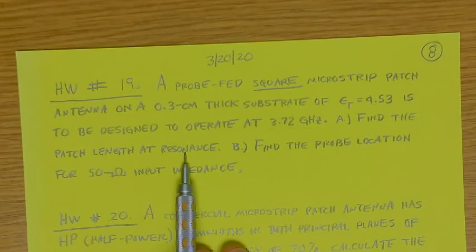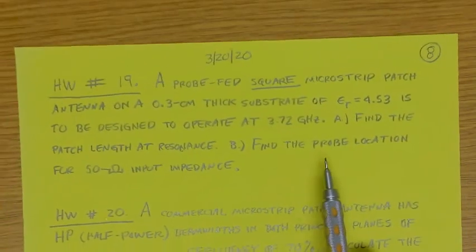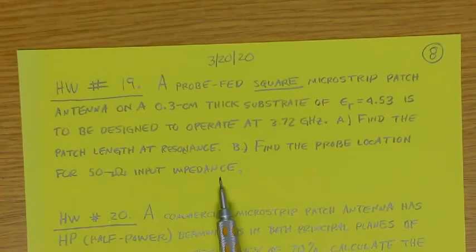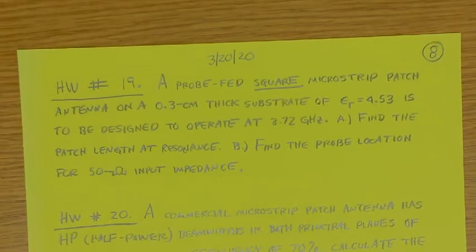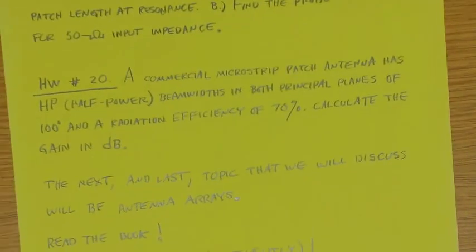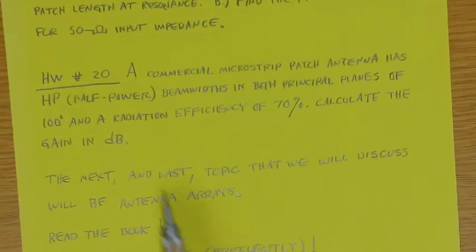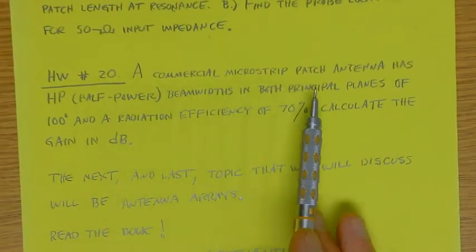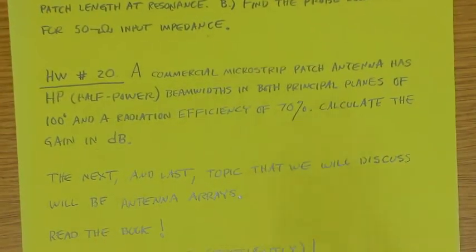You use a simple formula to find the length: 0.49 lambda divided by the square root of epsilon r. That's all you got to do. Find the probe location for 50 ohm input impedance. It'll be very similar to the example we just worked. And then here, number 20, a couple of little patch problems. Work these up, and just as before, I'm going to publish a solution pretty quick. So you get a chance to work it first, and then when I publish the solution, you check your work against mine, and then send me an email verifying that you've done the problem correctly.